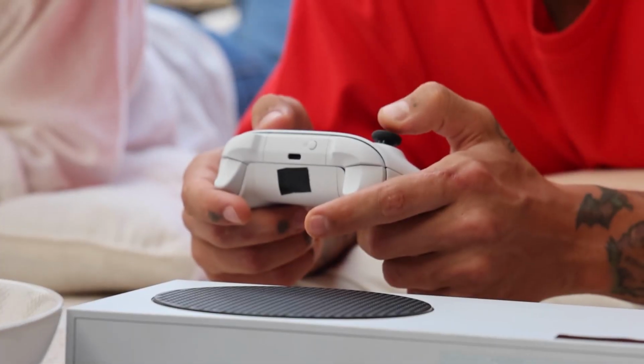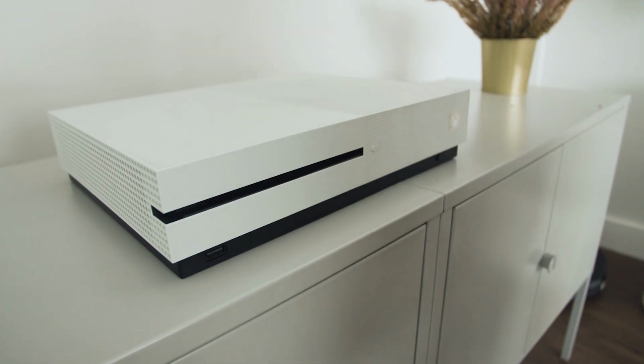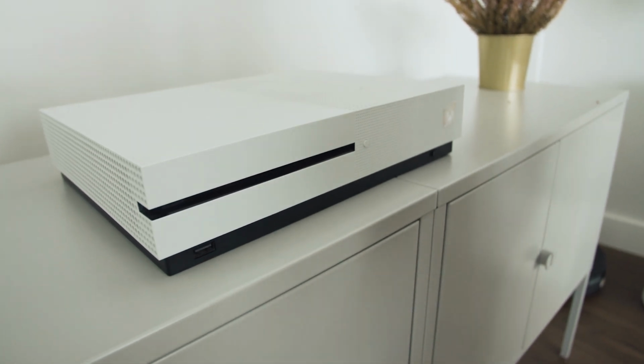running again. The first method is the easiest one to try, and that's to do a soft reset. This is where you turn off your Xbox and you turn it back on.